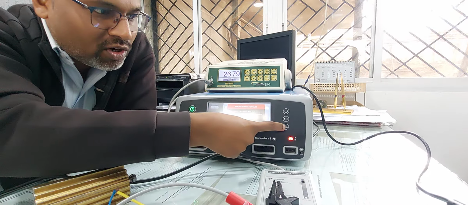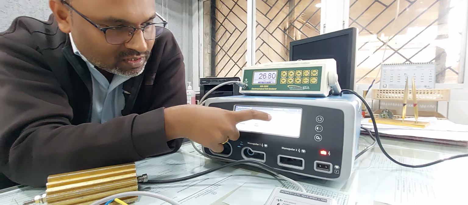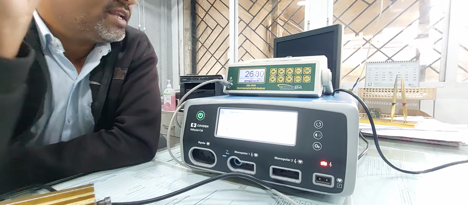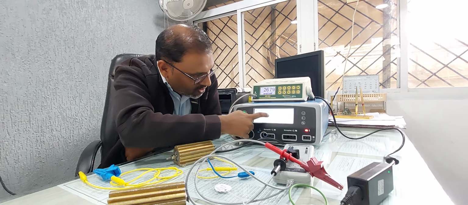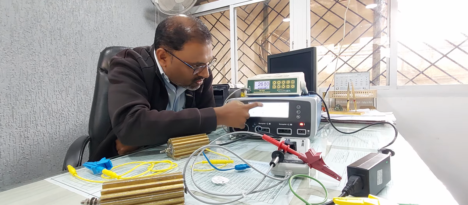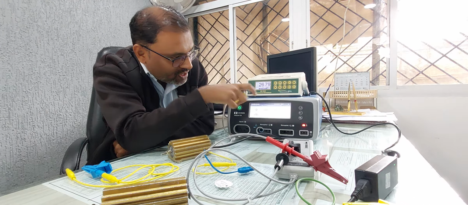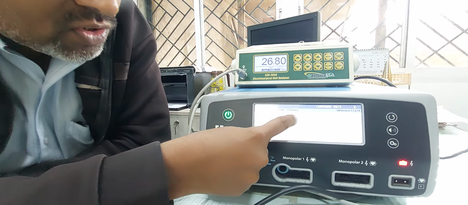At the start you have to press on the setting, go into service, right? You have to click on service and put in the password, that is 423213, 423213, and press OK. Then go into energy calibration. Different parameters are there, so you just have to go into energy calibration.